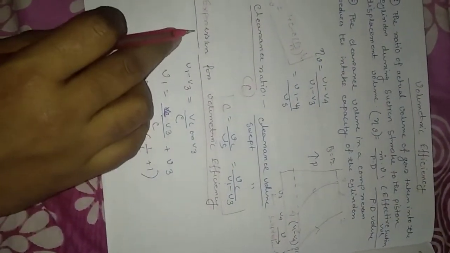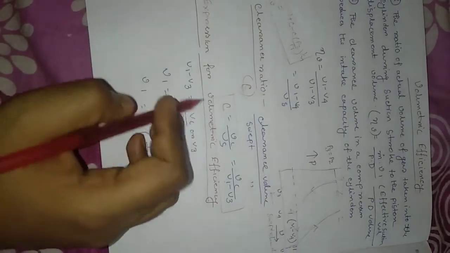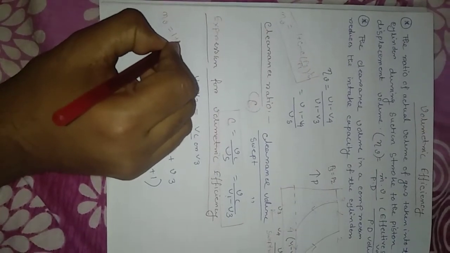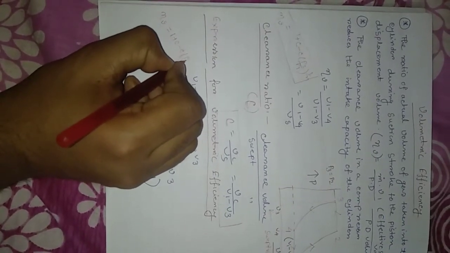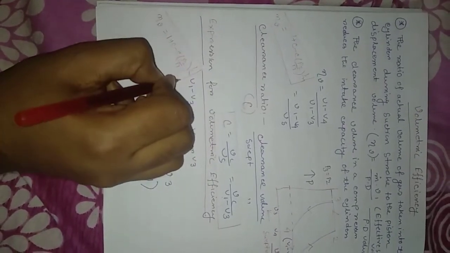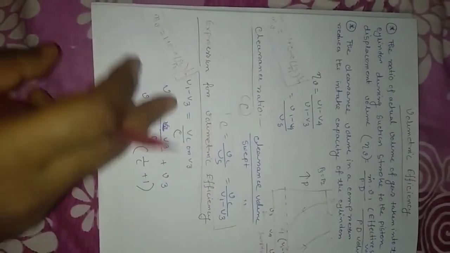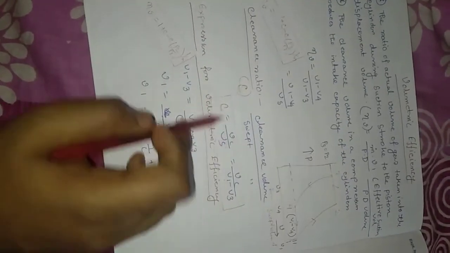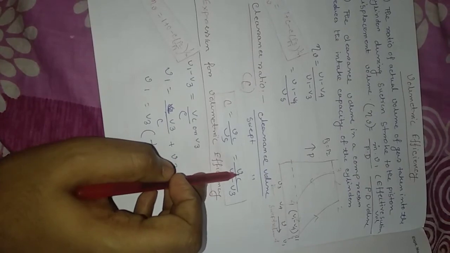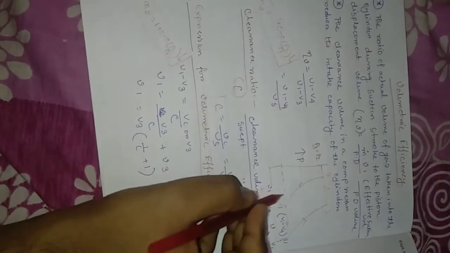Now, the question will come in your semester: prove that volumetric efficiency is equal to 1 plus C minus C P2 by P1 to the power 1 by n. The question will be asked in your semesters. When you prove that, from the expression C is equal to Vc divided by V1 minus V3, Vc is nothing but V3. You know that V3 is equal to Vc, right?